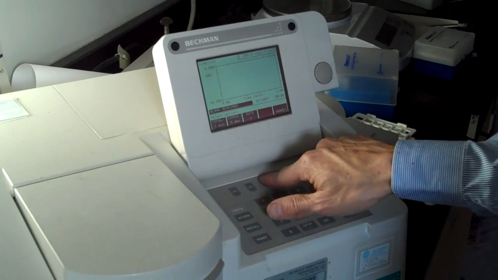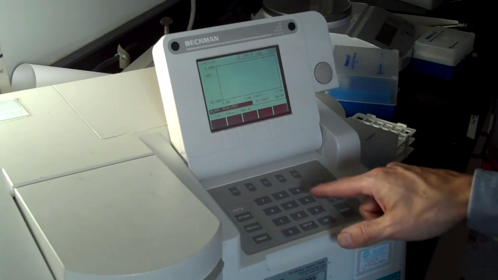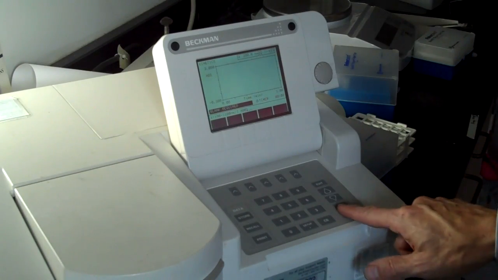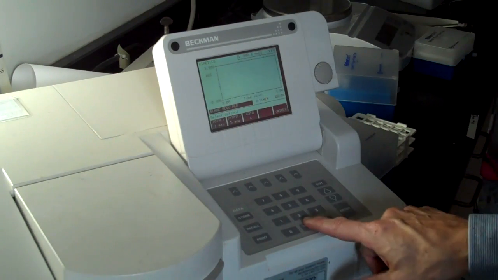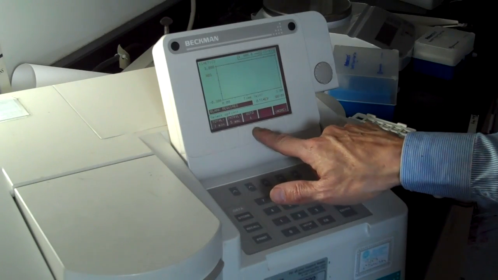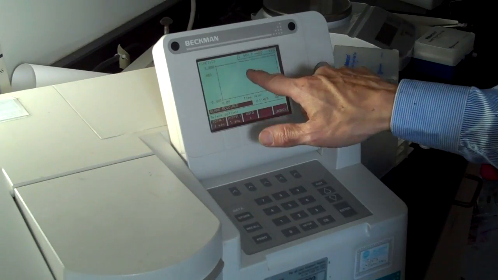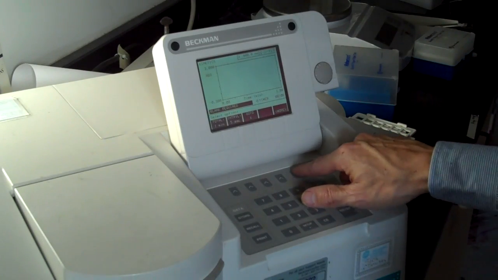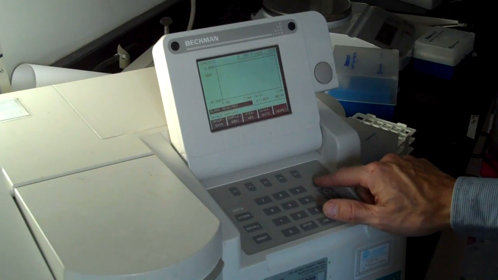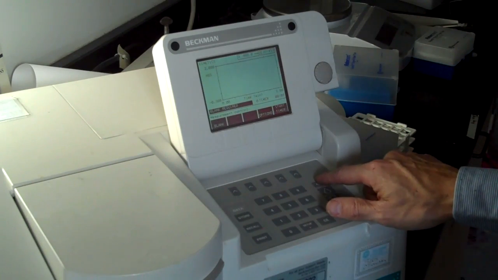Go to lambda. What wavelength? I'll tell it I want to measure at 400 nanometers. And that's it. 1 minute, 5-second intervals, 400 nanometers. I can see up here on the screen it says 400 nanometers. Alright, I'm going to click more, but there's nothing there of interest. Alright, so I'm ready. I clicked exit.